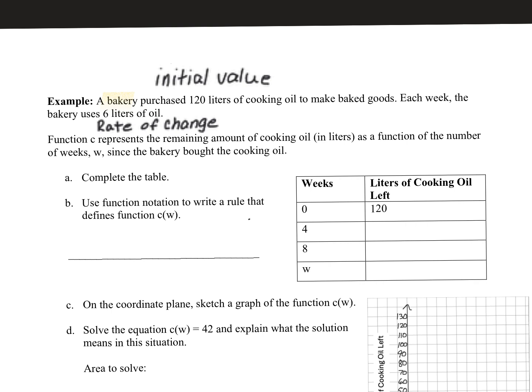A bakery purchased 120 liters of cooking oil. So in our problem, that 120 liters of cooking oil is our initial value. That is the amount that we start with. And then each week, the bakery uses 6 liters of oil.